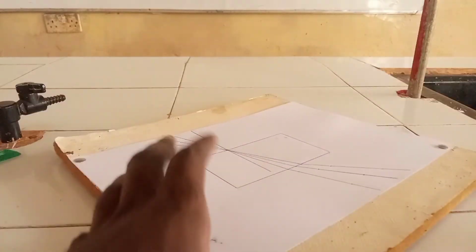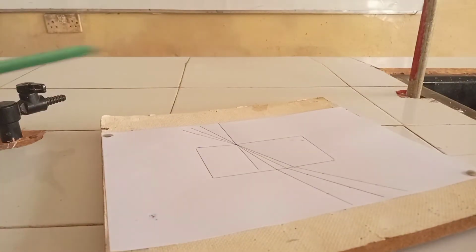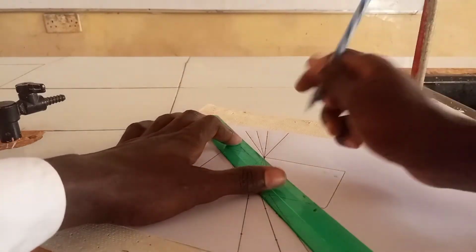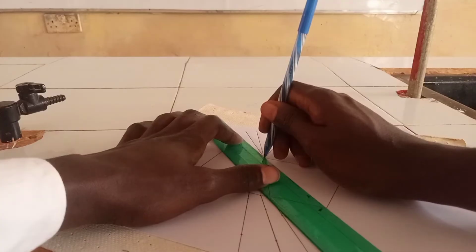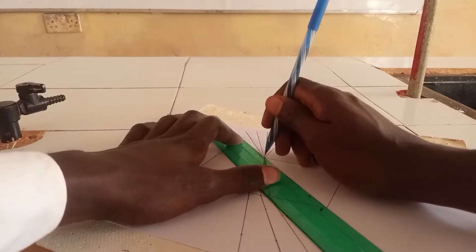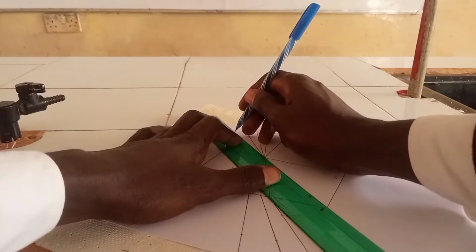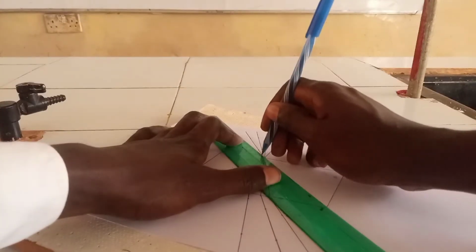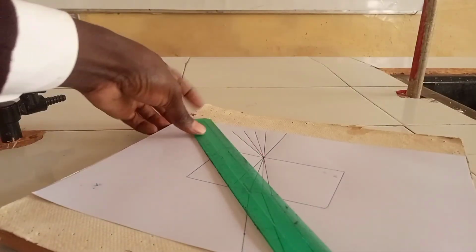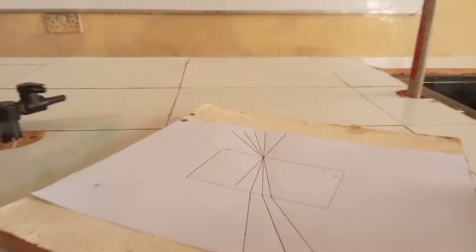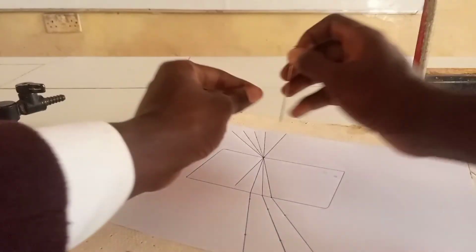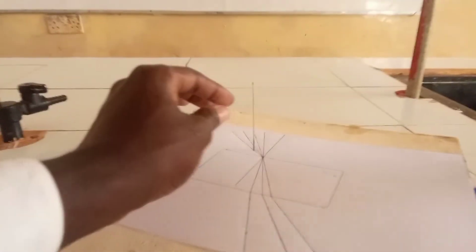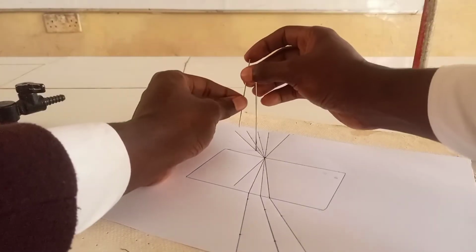The next one is 50 degrees. Again, I join 50 degrees. I have already marked all the angles. So I join 50 degrees. Then I place 2 pins.